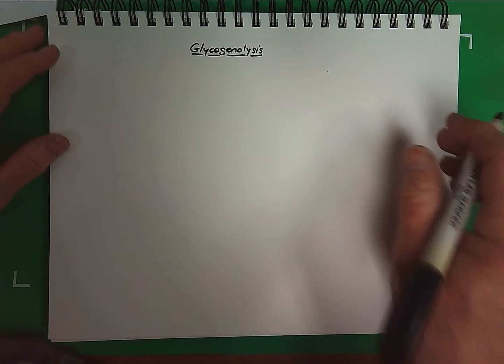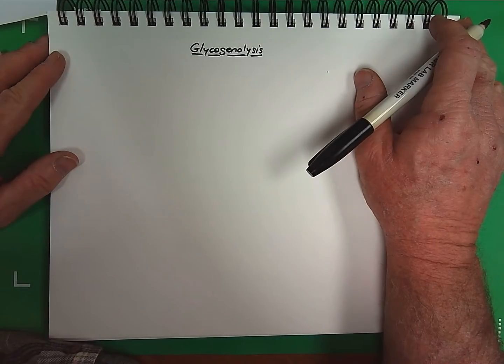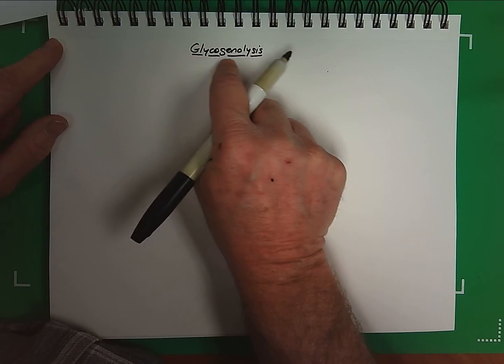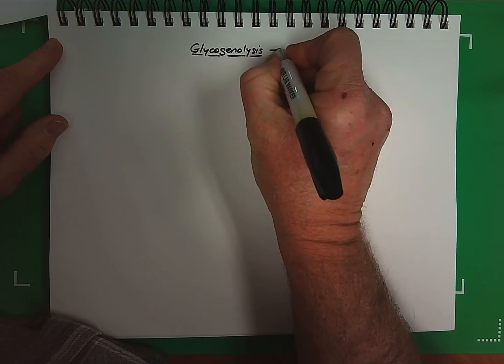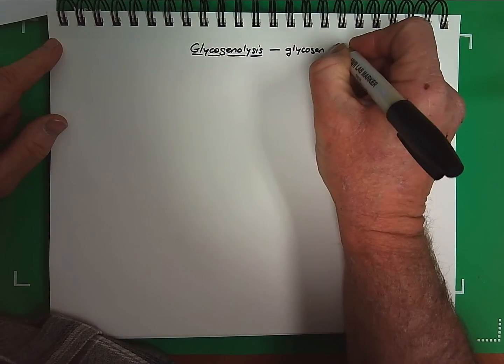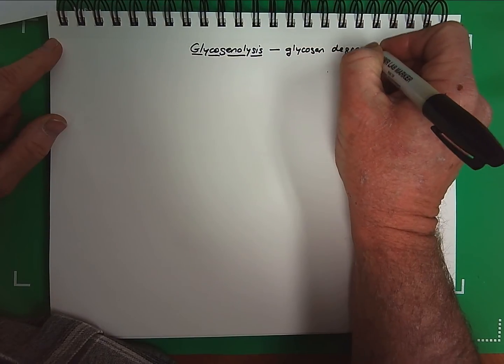Okay, in this video, this is the opposite of what we just saw in glycogenesis. This process is called glycogenolysis, and essentially this is just the simple breakdown of glycogen. So this is glycogen degradation.